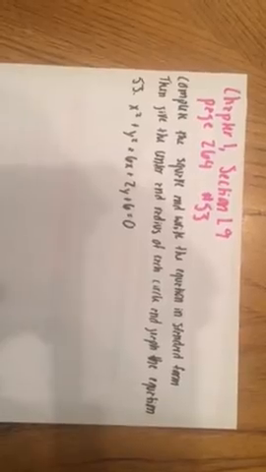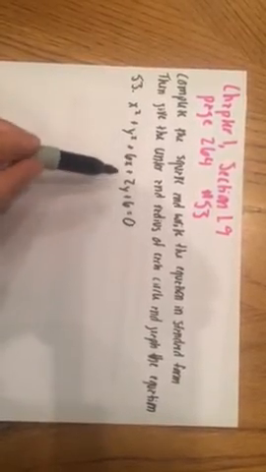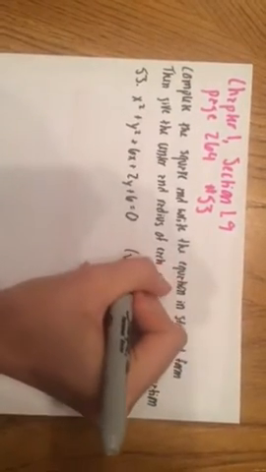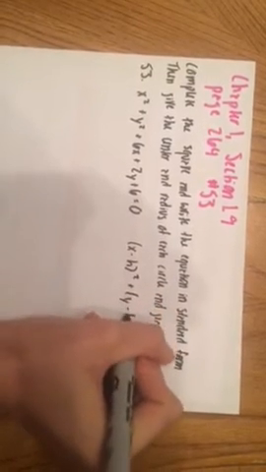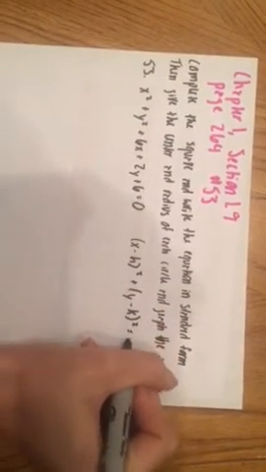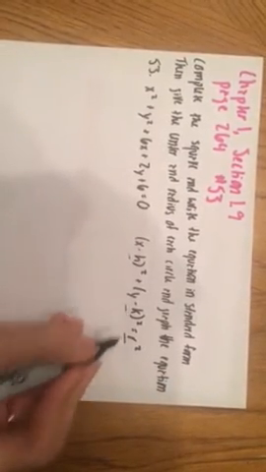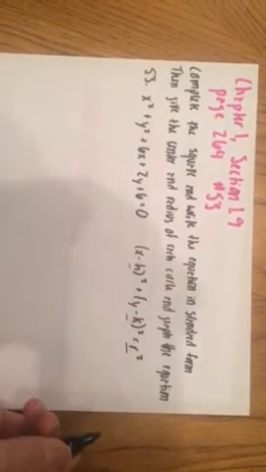The equation they give us, in general form, is x squared plus y squared plus 6x plus 2y plus 6 equals 0. The standard form is x minus h squared plus y minus k squared equals r squared. R squared is the radius squared, and h and k denote the coordinates of the center of the circle.